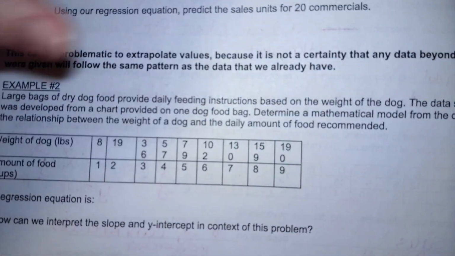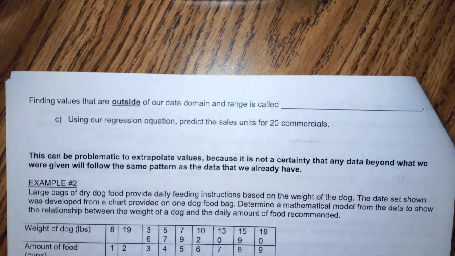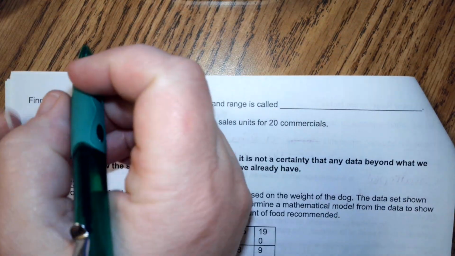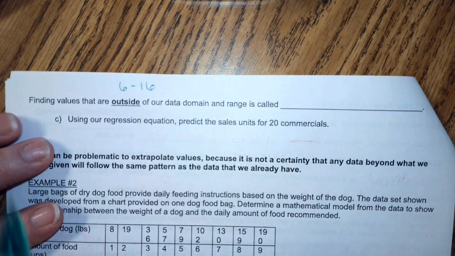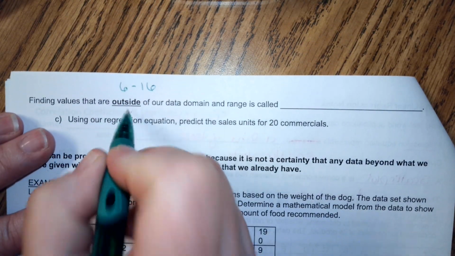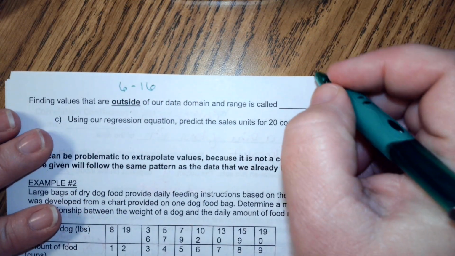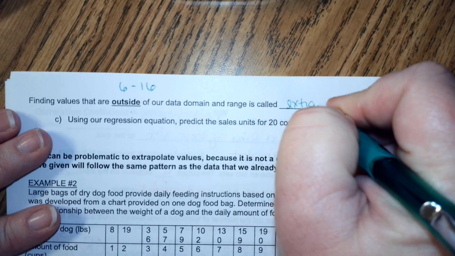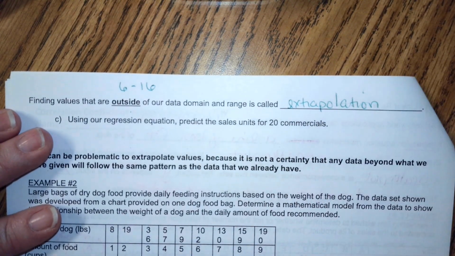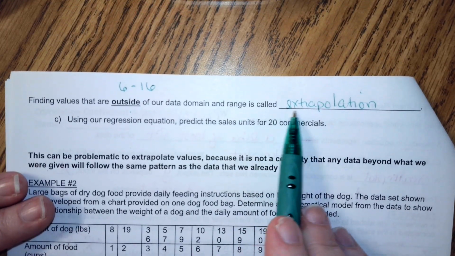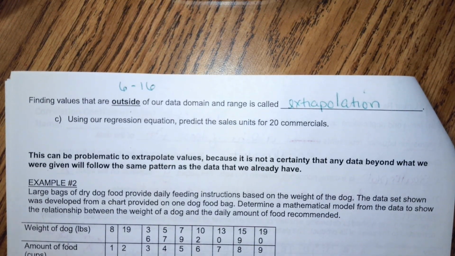So the opposite of interpolation is when your value falls outside of the data that's given to you. On example 1, remember your x values were between 6 and 16. When it falls outside of the values of 6 and 16, it's called extrapolation. If you notice, the prefix is extra, so it's extra data that's outside of what was given to you.